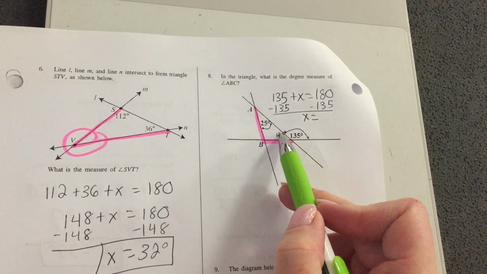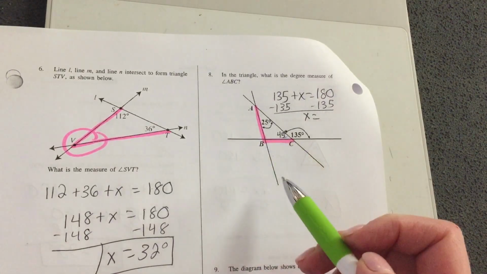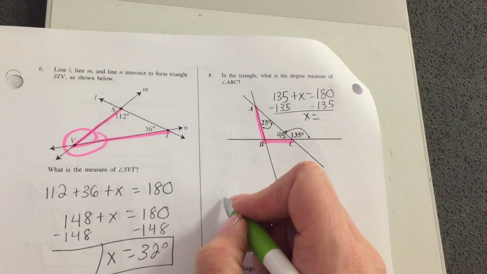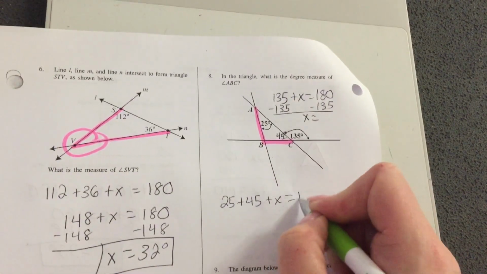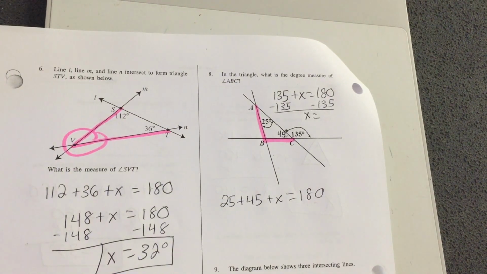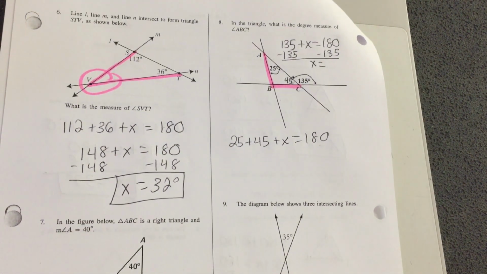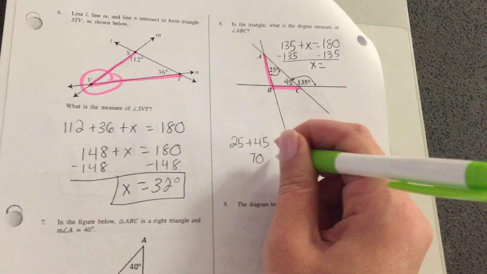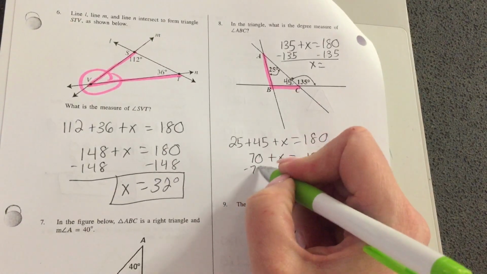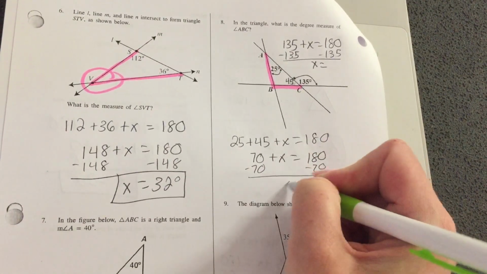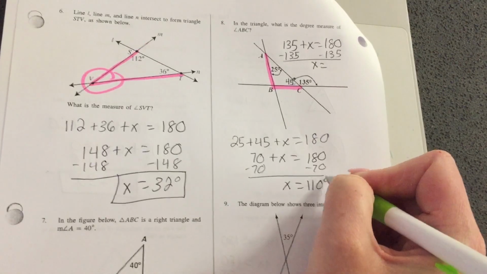Okay? Now, all the angles inside of a triangle equal 180. So we're going to go 25 plus 45 plus x equals 180. You just have to take all the little tools out of your toolbox and solve each step to break these problems down and make them easy. Okay? So 45 plus 25 is 70, plus x equals 180. Subtract 70. X equals 110 degrees.